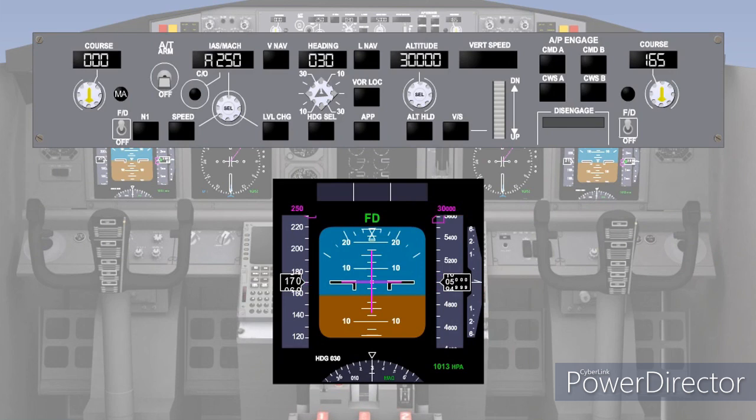A typical climb profile would include a climb speed schedule. In this example, we will use 250 knots, 300 knots, Mach decimal 7. This means that after the takeoff, the aircraft will be accelerated to 250 knots and climb to 10,000 feet at that speed, as there is an air traffic control speed restriction below 10,000 feet.